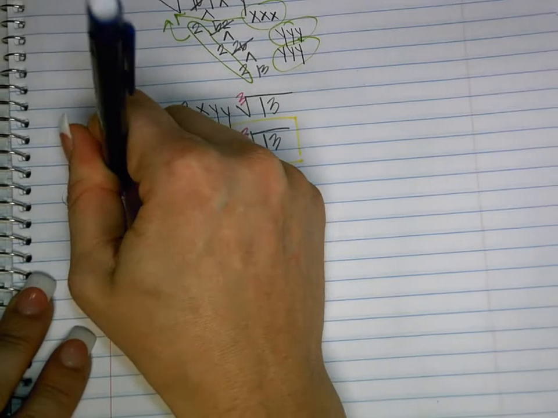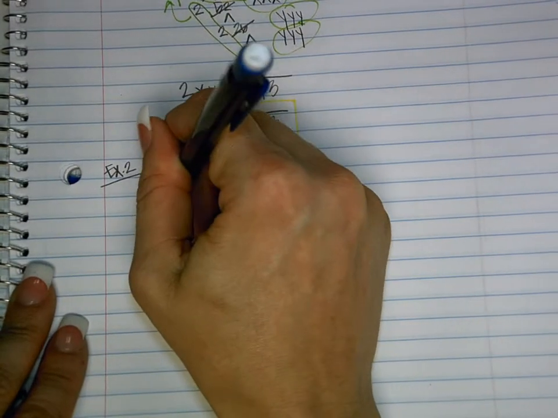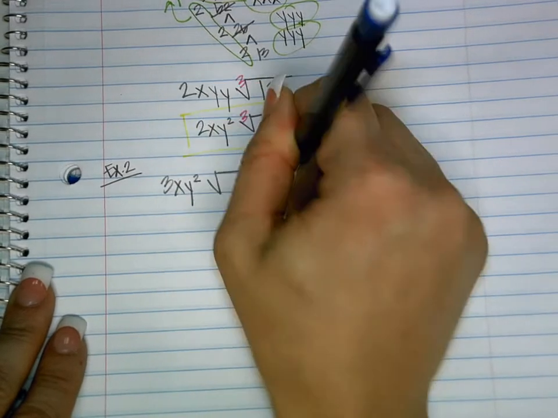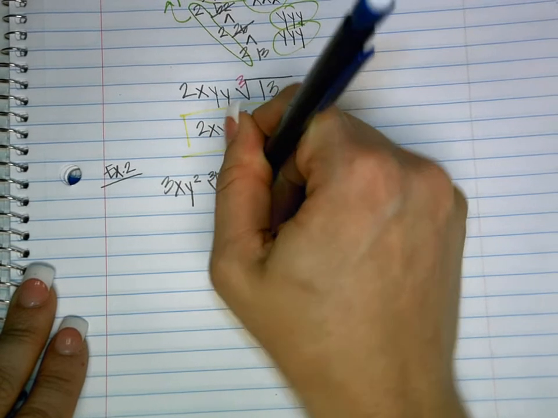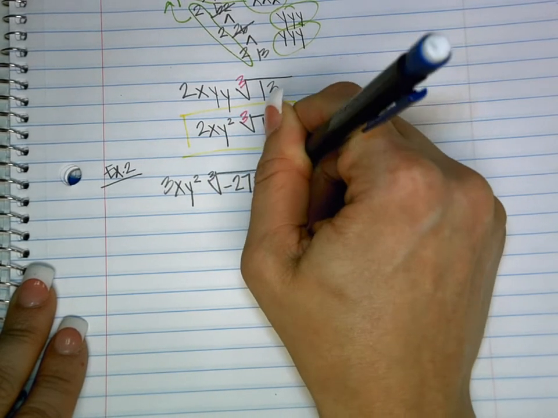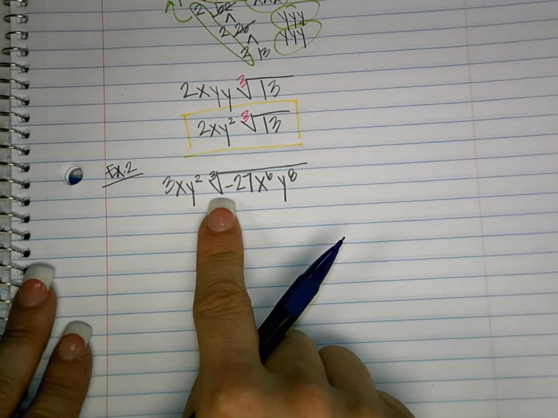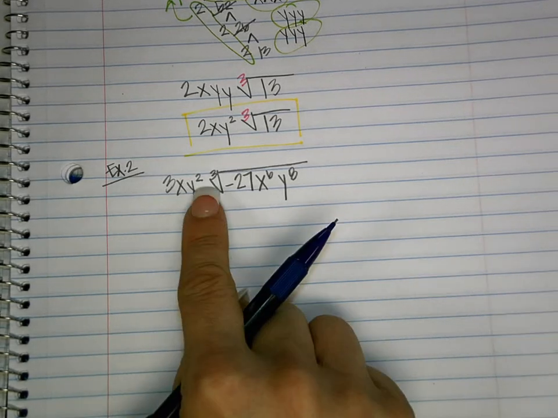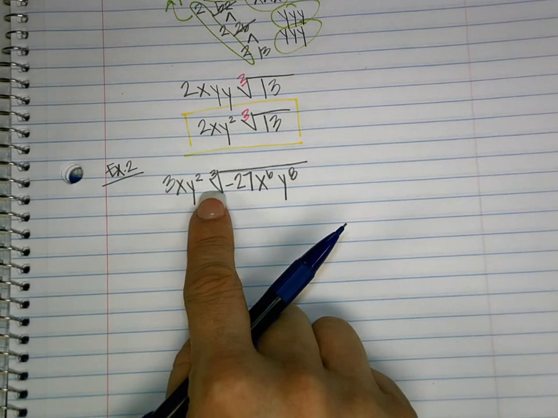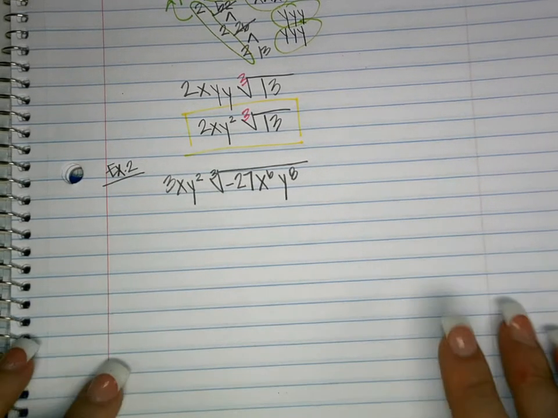Number 2, let's try 3xy squared times the cube root of negative 27 x to the 6th y to the 8th. Now, first things first, how is this attached here? By add, subtract, multiply, or divide? Multiply. So whatever I can pull out is going to be multiplied by what's out front.